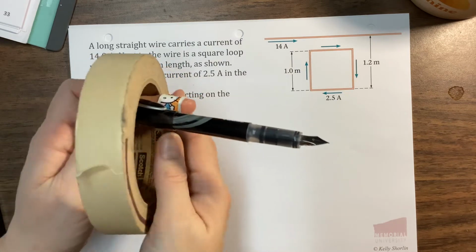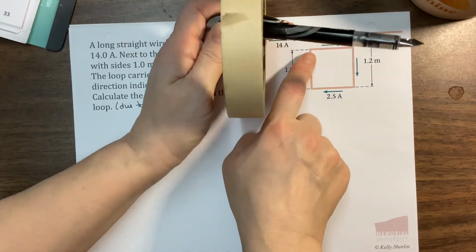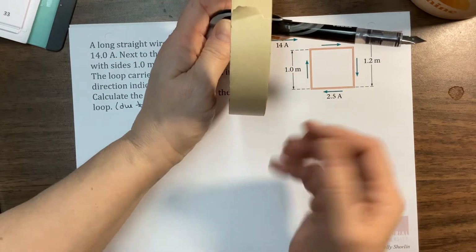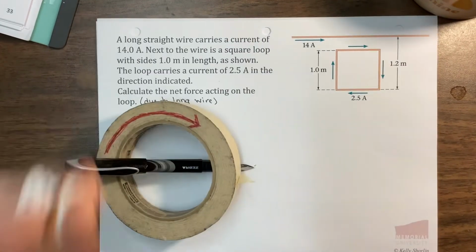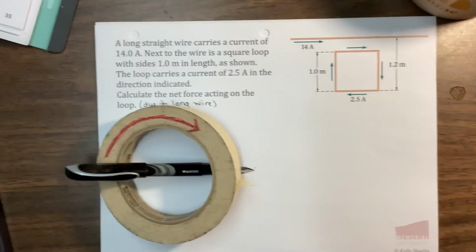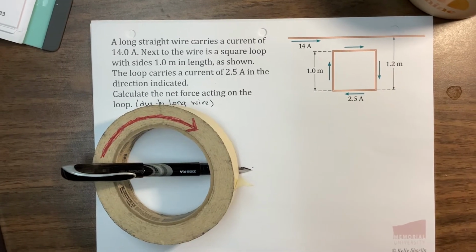I'm going to have to use our right-hand rule to find the direction of the magnetic field right here at this point. So we put our thumb with our current, and then we use our right-hand rule to figure it out.